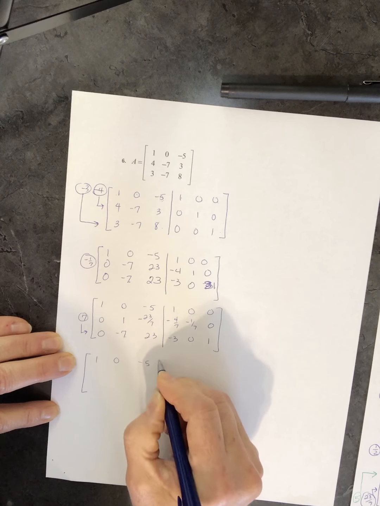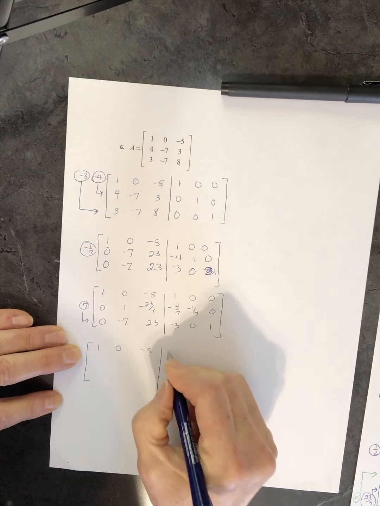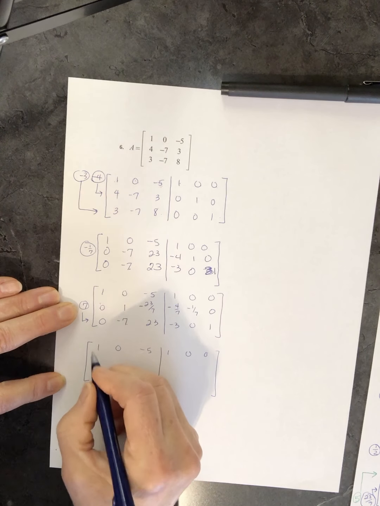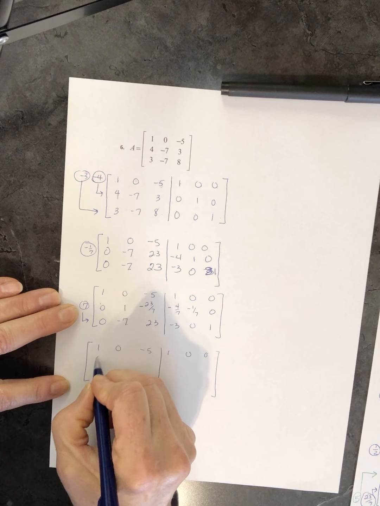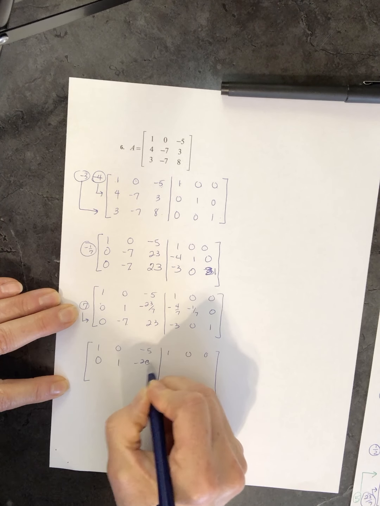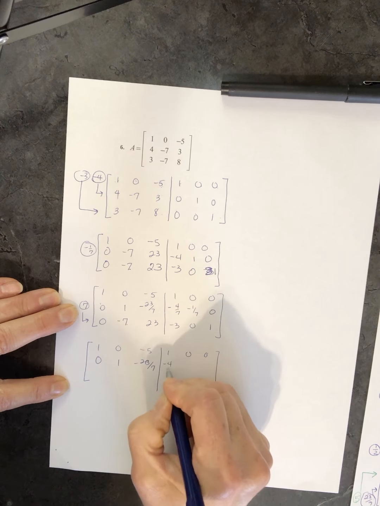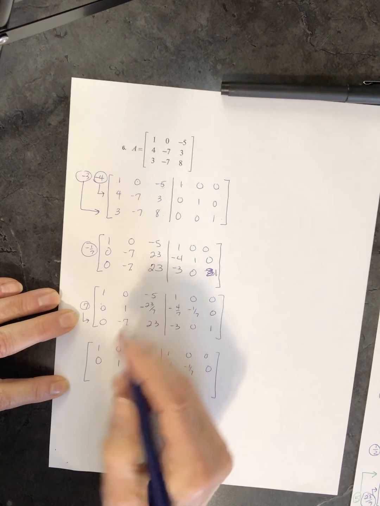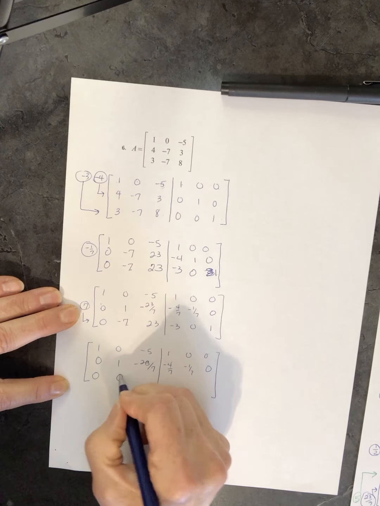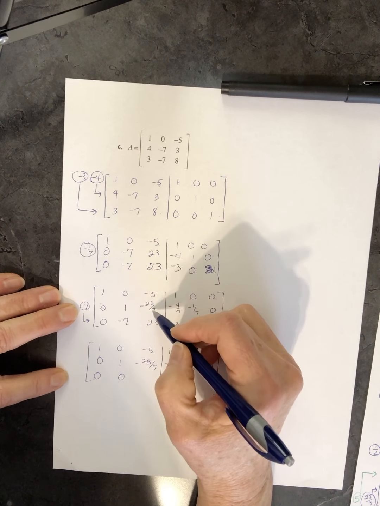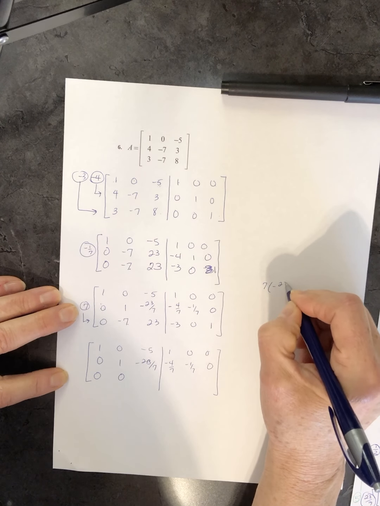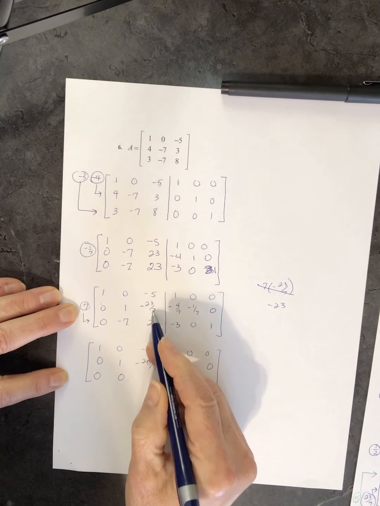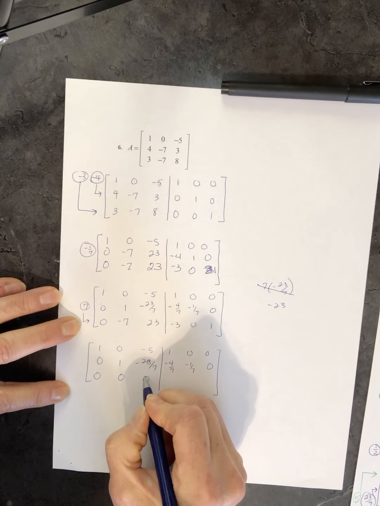Row 1 does not change. Multiply, that's 0 and 0. Actually, row 2 doesn't change either, so let's get that one in place. Okay, 0 and 0 is 0. 7 and -7 is 0. Okay, now I want you to look at this closely. This is 7 times -2/3. That's going to get you a -23 plus a 23 is 0.